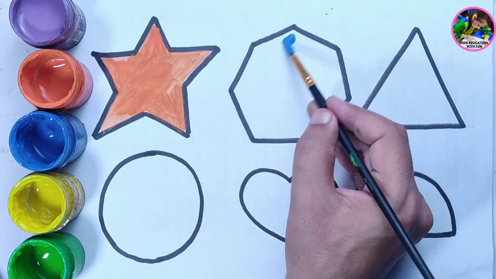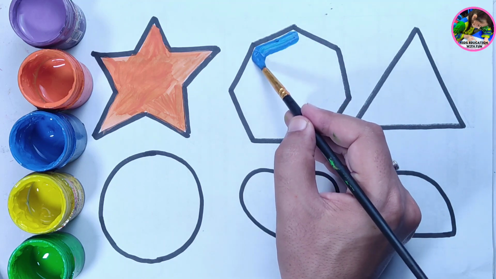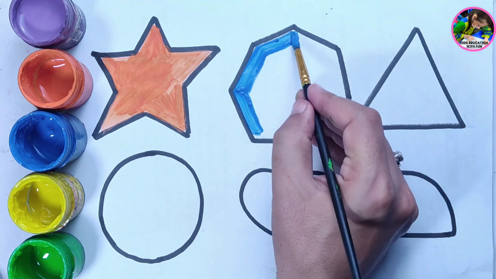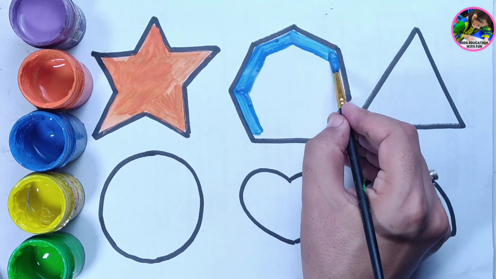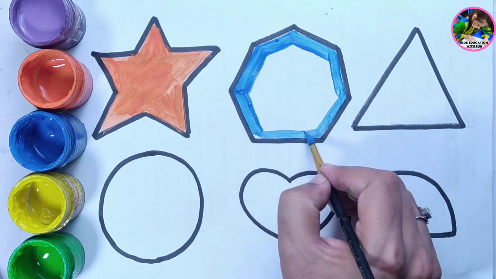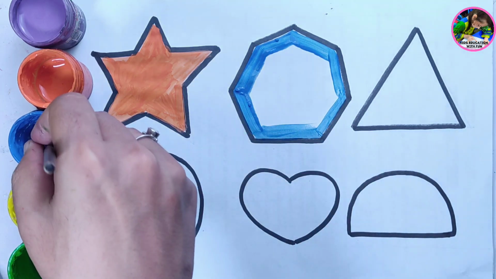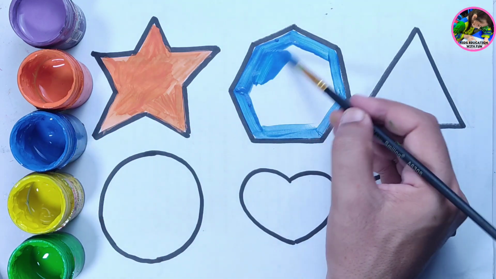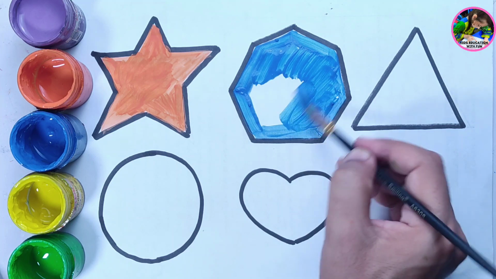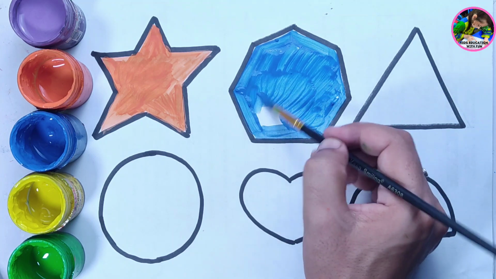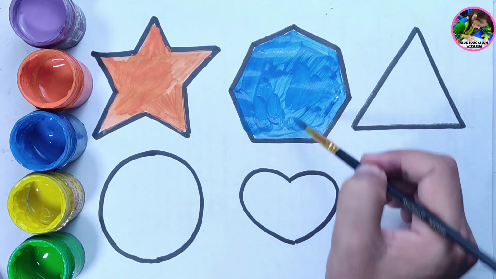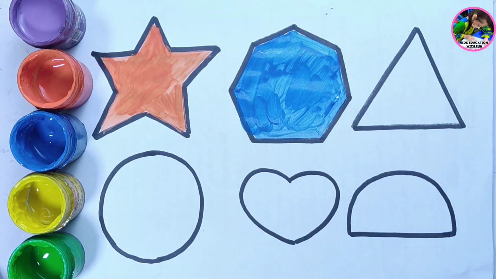Blue color, this is dark blue color. We are coloring heptagon. Dark blue color heptagon.